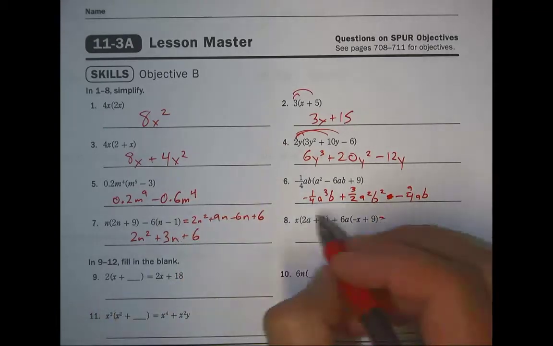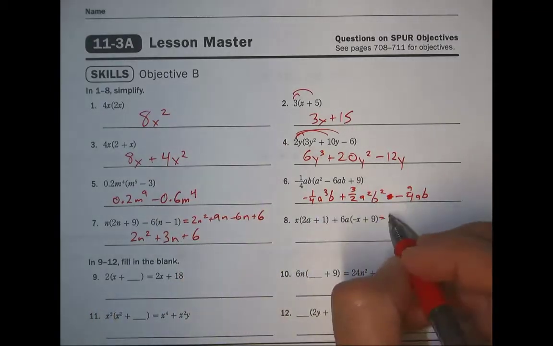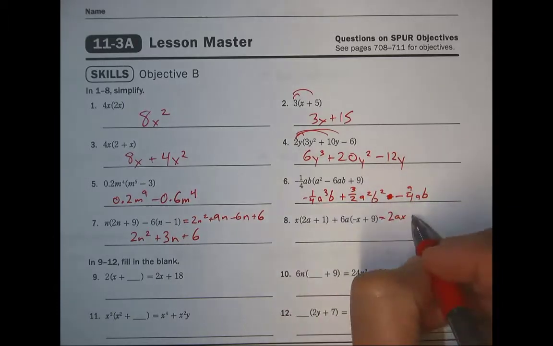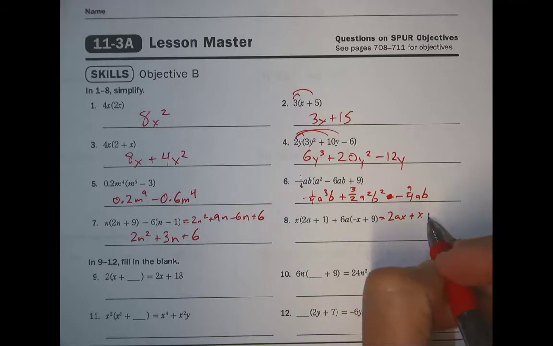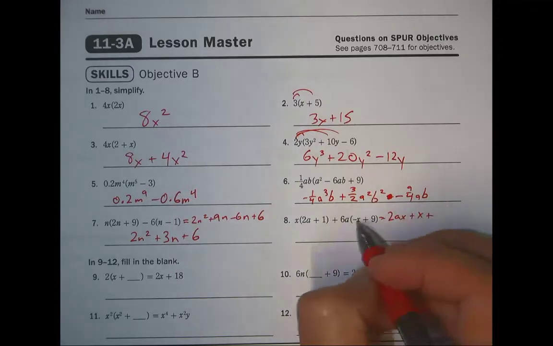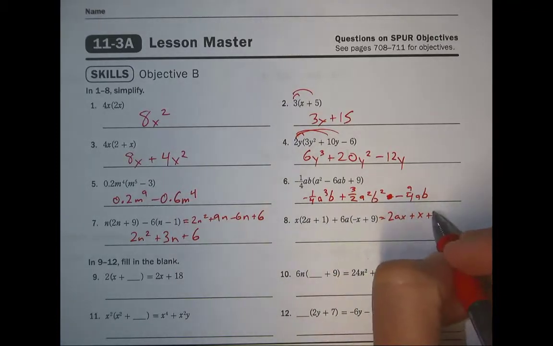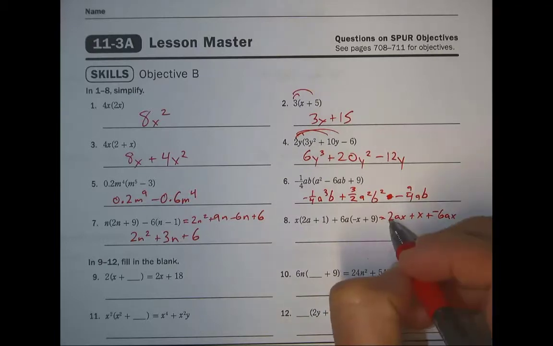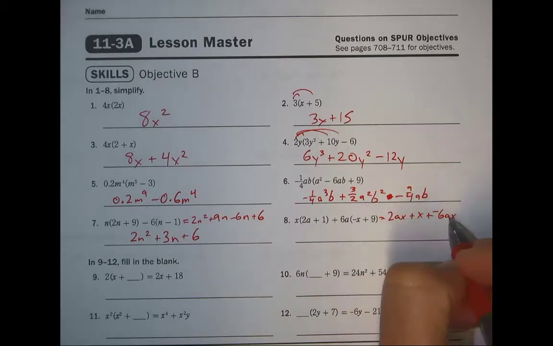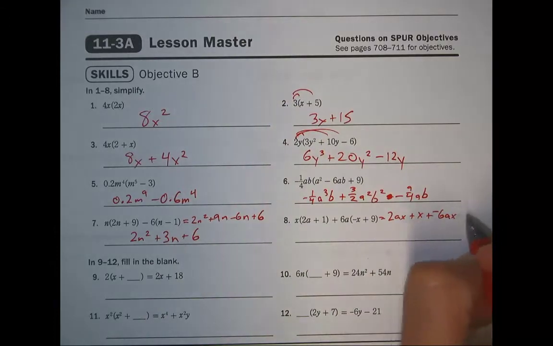Same idea here. Multiplying x and a can't combine. Don't do anything with the exponents. It's just 2ax. And then 1 times x is x. 6a times this. Now that's a negative 1. So this is going to be negative 6ax. So it'll combine with the 2 here because they're both an ax. And then over here, that is 54 and the a tags along.